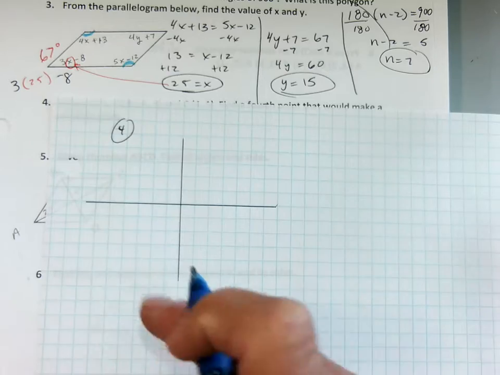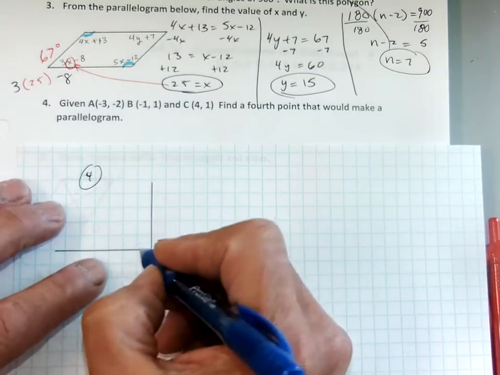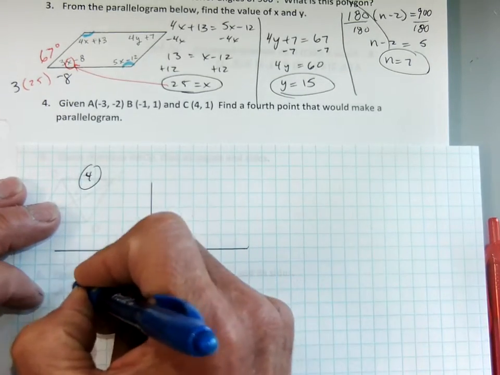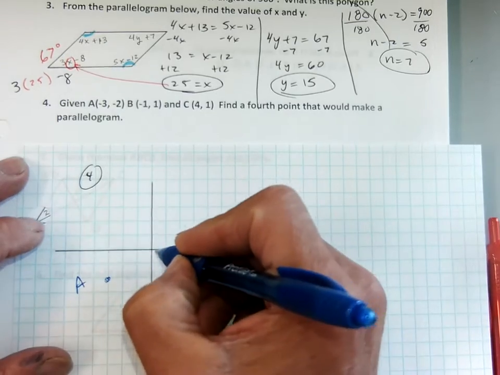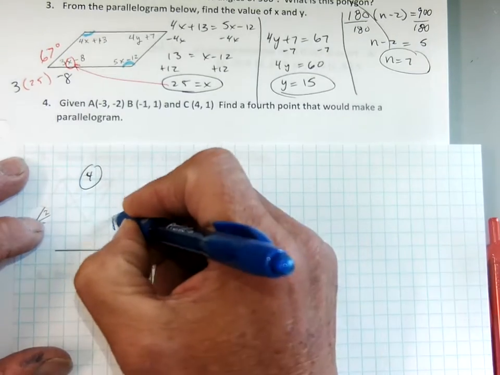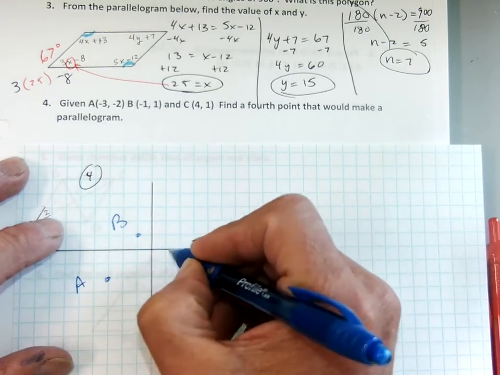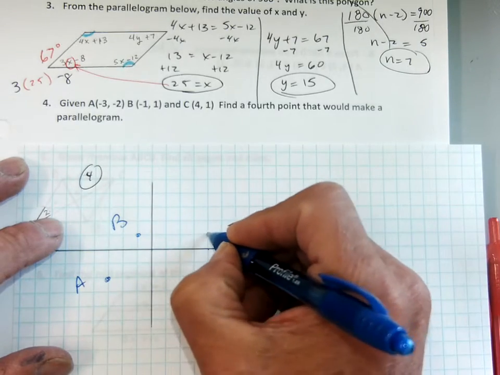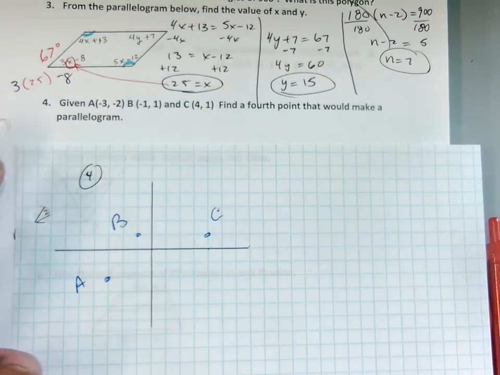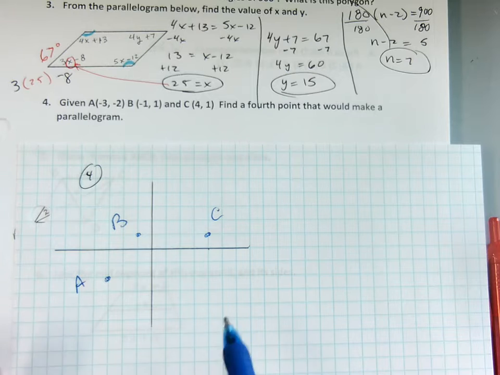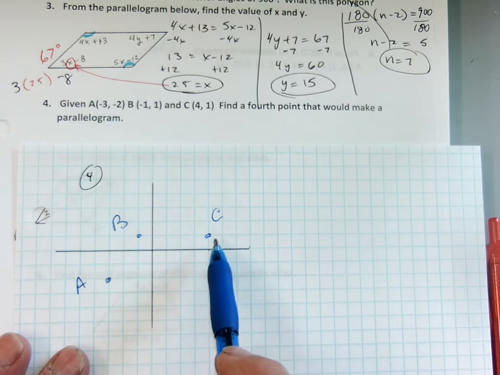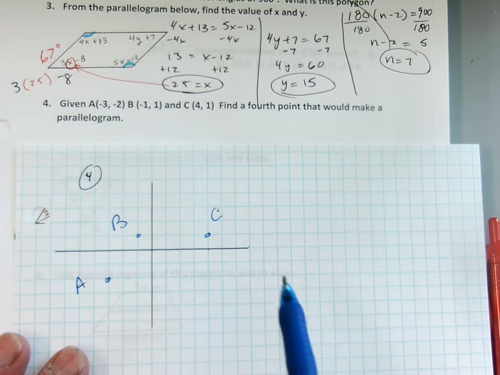I've got A at -3, -2. There's A. B is at -1, 1. There's B. C is at 1, 2, 3, 4, 1. And then I've got to find the fourth one. Well, it's got to be right there. It has to be. Well, how do I know that?